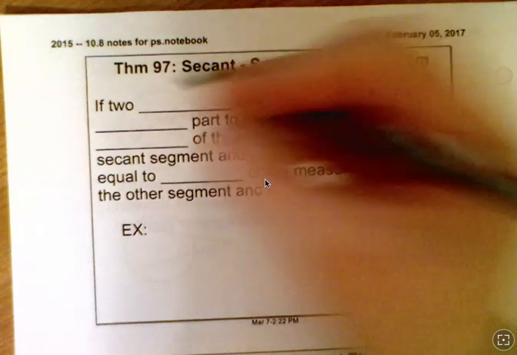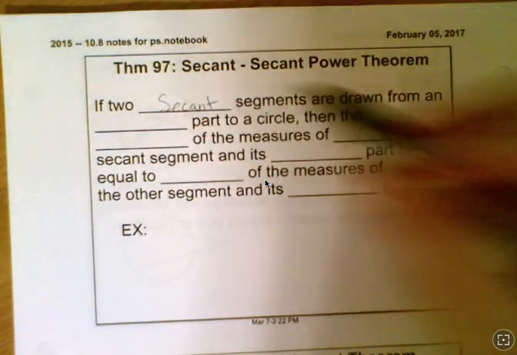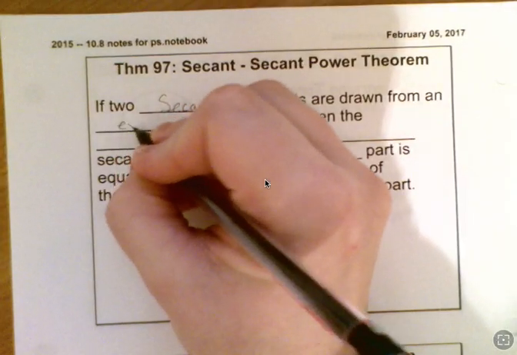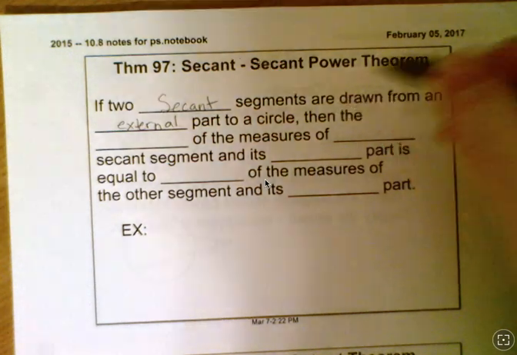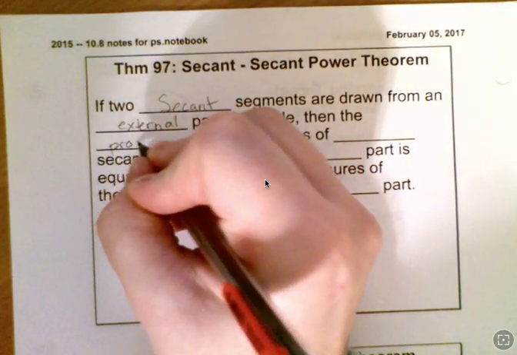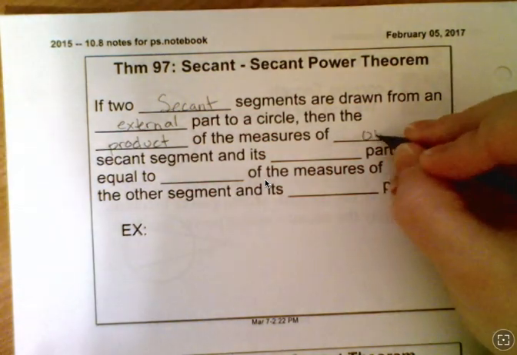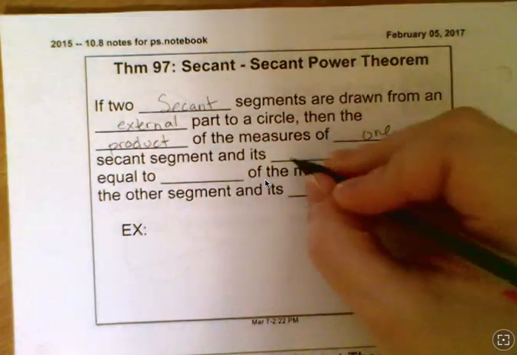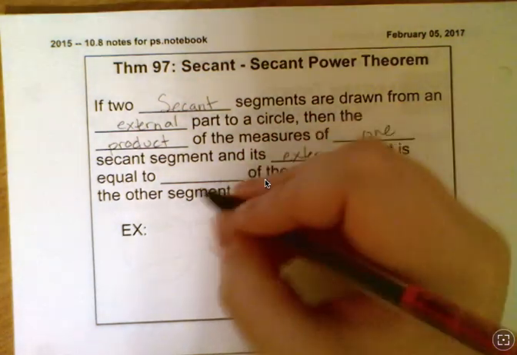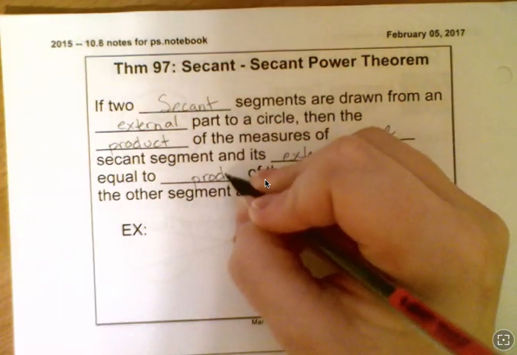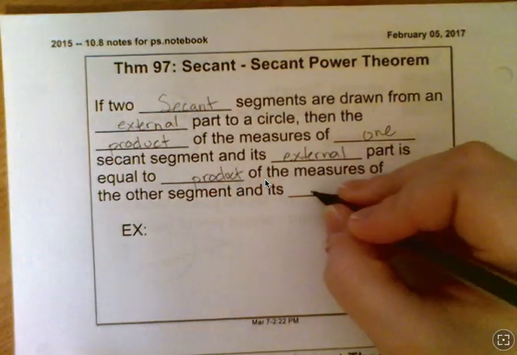So if two secant segments are drawn from an external point to a circle, then the product of the measures of one secant segment and its external part is equal to the product of the measures of the other segment and its external part.